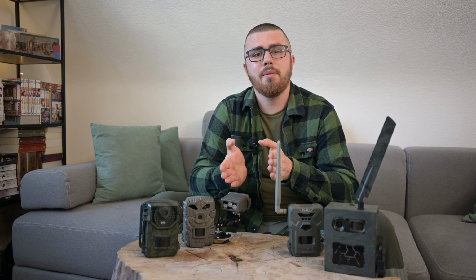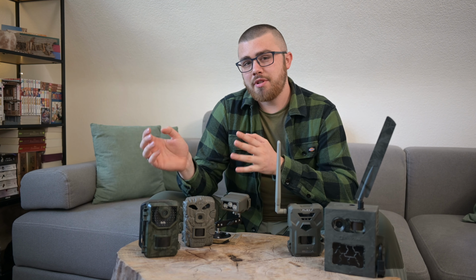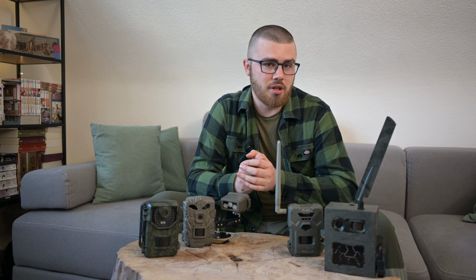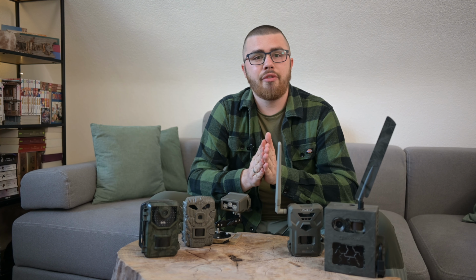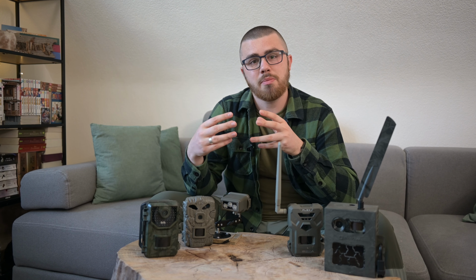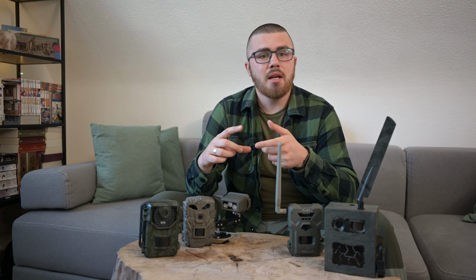A small side tip from me: some photographers only use the photo function of the trail camera so they can save storage space. However, I would prefer using the video function because it provides information about the animal's movements, the speed, and the behavior in general.